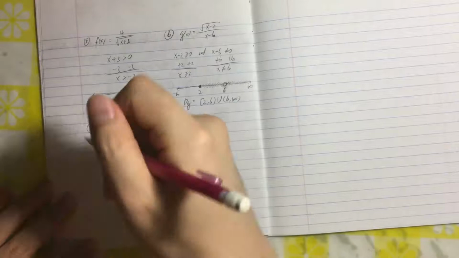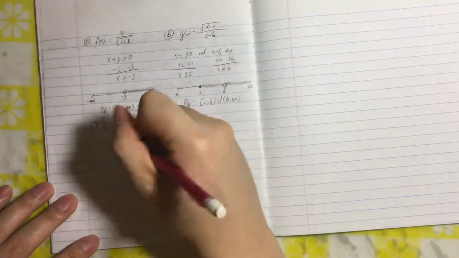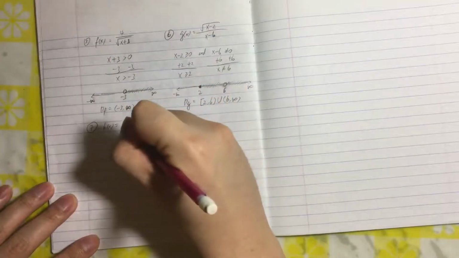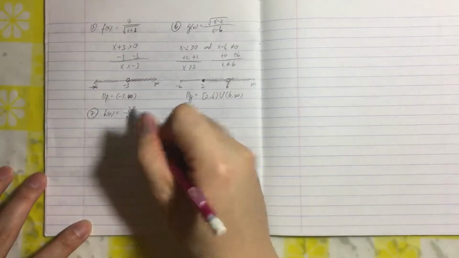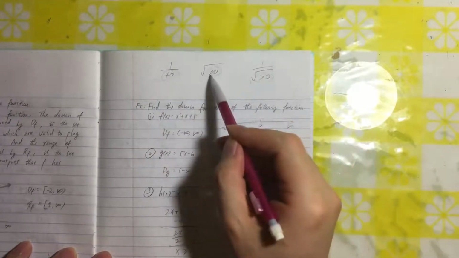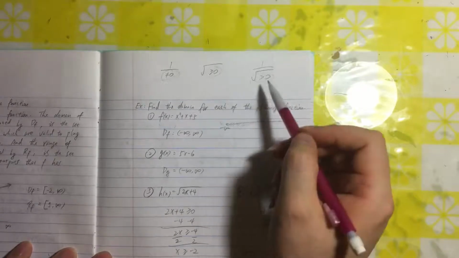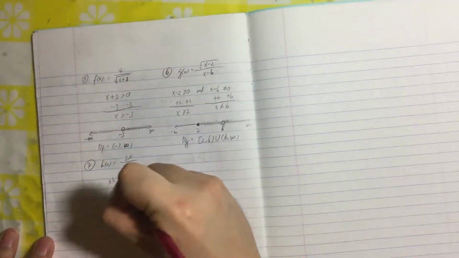Next. Function h of x equal to 2x over x squared minus 4. For the domain, the only restriction is that what's on the denominator cannot be 0. What's under a square root must be greater than or equal to 0, and if the square root is on the denominator, then what's under it must be strictly greater than 0. Here we have the denominator, x squared minus 4, so it cannot be 0.